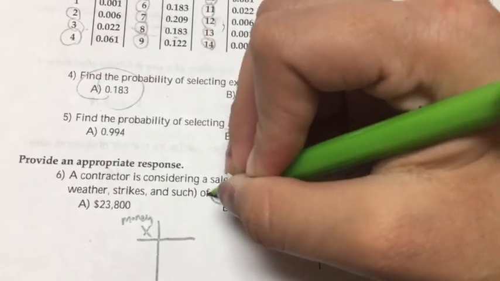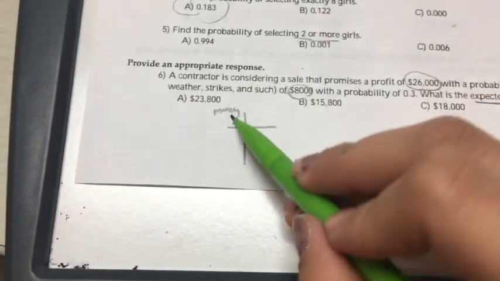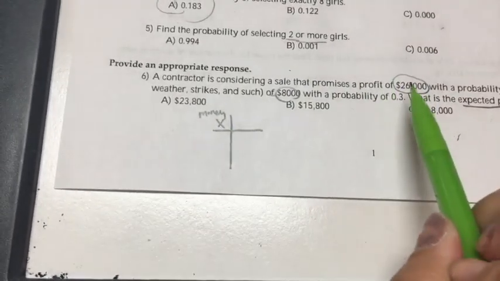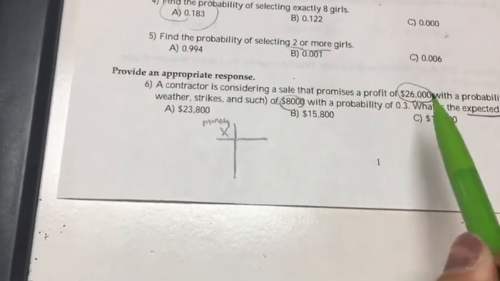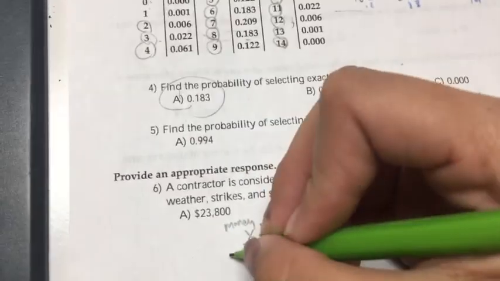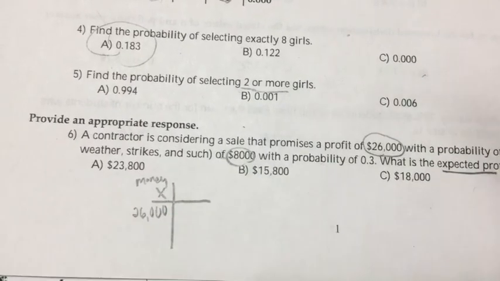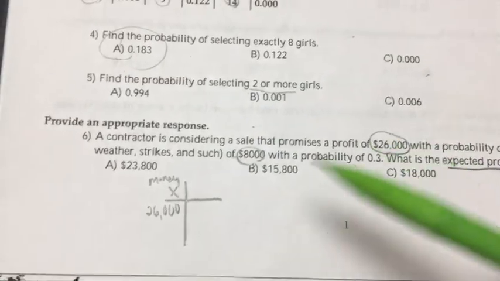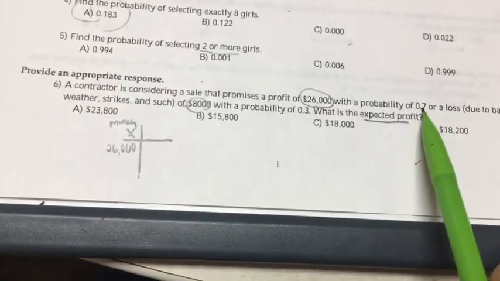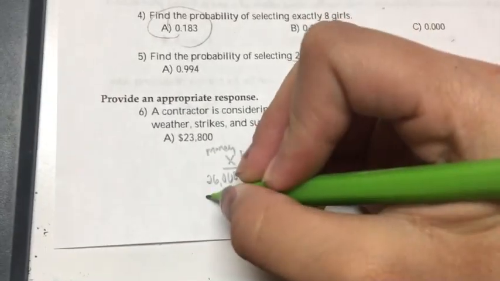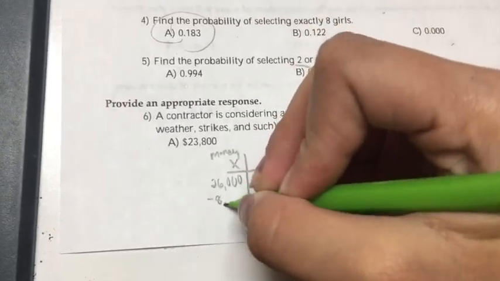And since that's a loss, it's going to be negative. So his outcomes are either that he's going to gain this much or lose this much. So that 26,000 is going to go right here. Okay, so it's positive because there's a chance that he can gain it, but there's also the probability that he loses $8,000. So since that's a loss, that's considered negative.